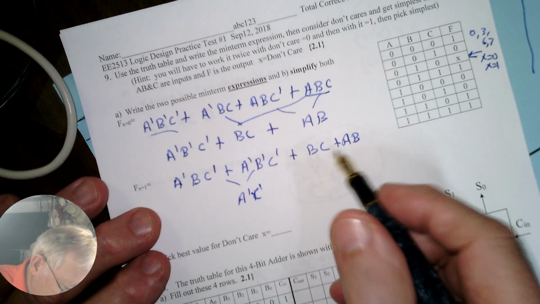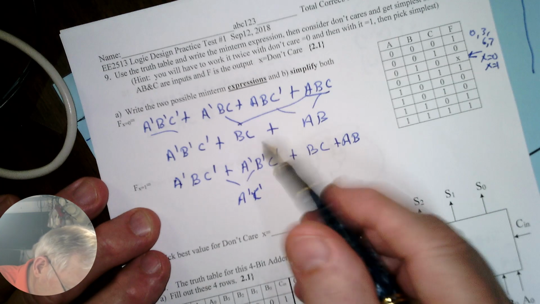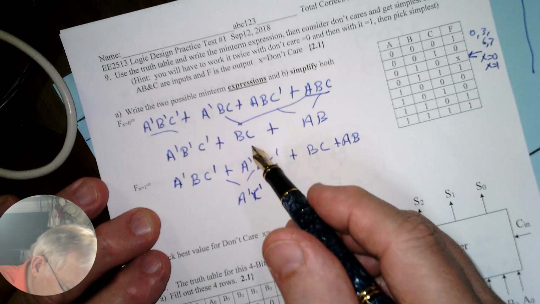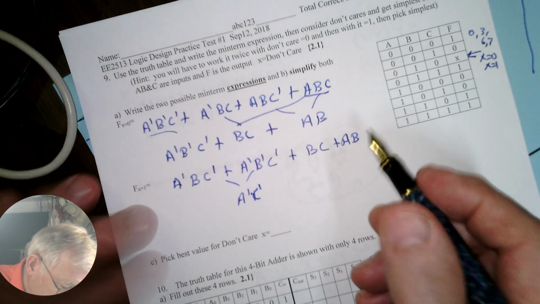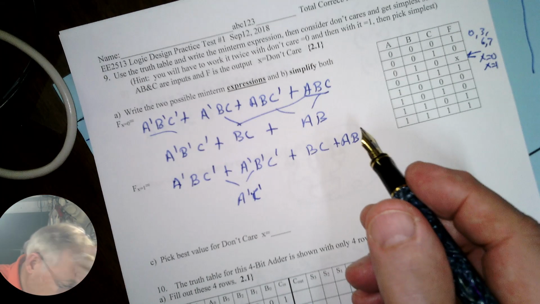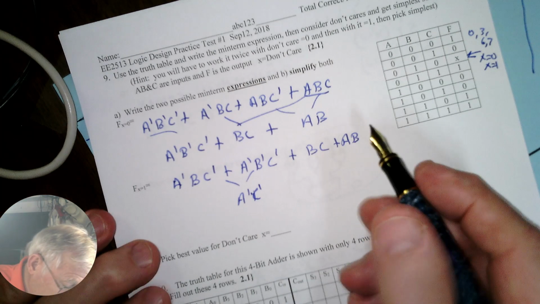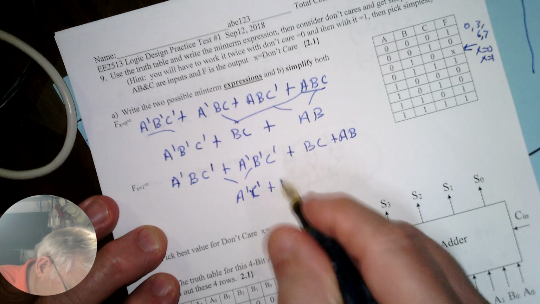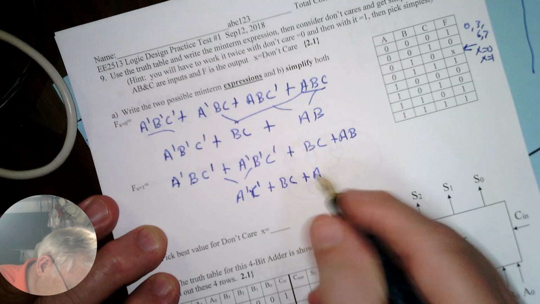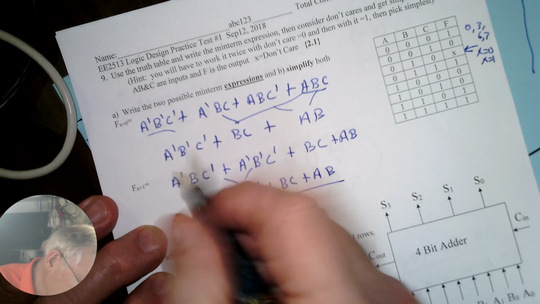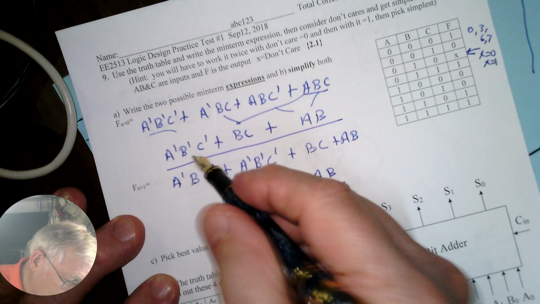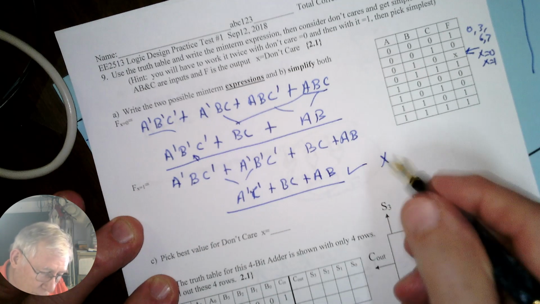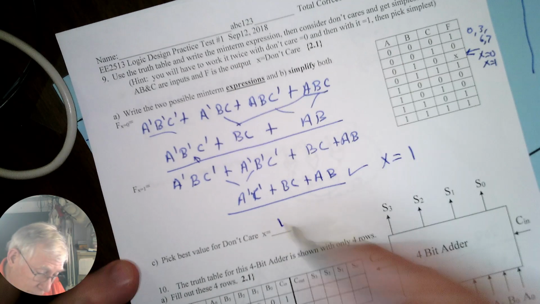Can we do anything else with that? Not really. We're pretty much done. Okay, so then we get A prime C prime plus BC plus AB. So that's one answer, and this is the other answer. You can see this answer has an extra variable in this term, so this would be simpler. So we want to choose x equals 1. So we pick a 1 for the don't care.